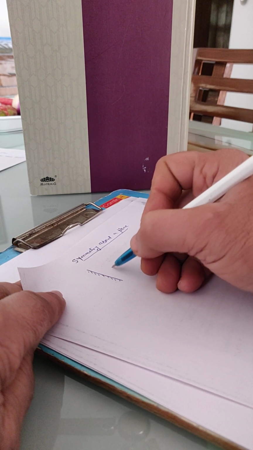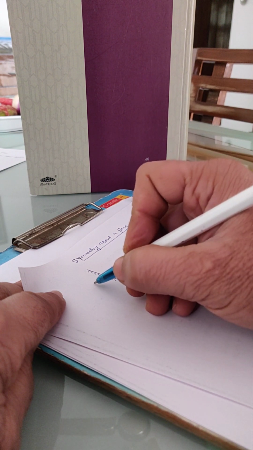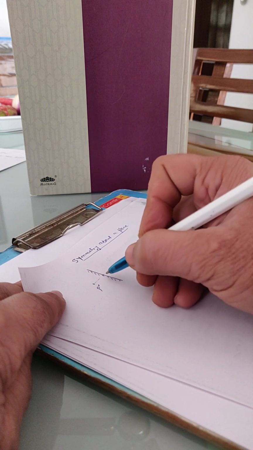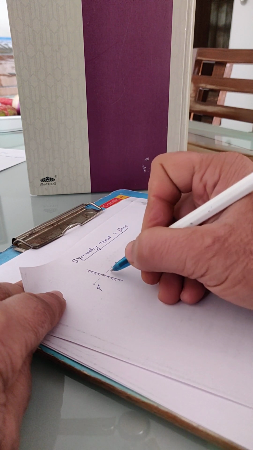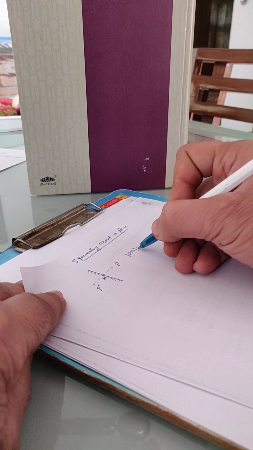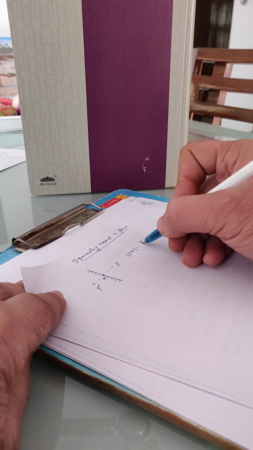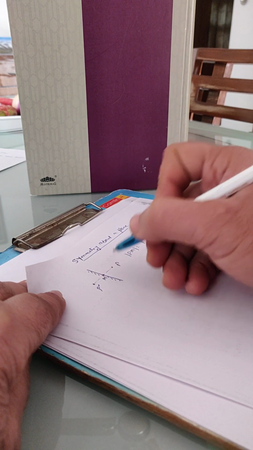If there's a point P, it will have its reflection at the same distance from this point of contact. Let it be M. Distance PM is equal to distance P dash M. We say this is the reflection of this point.